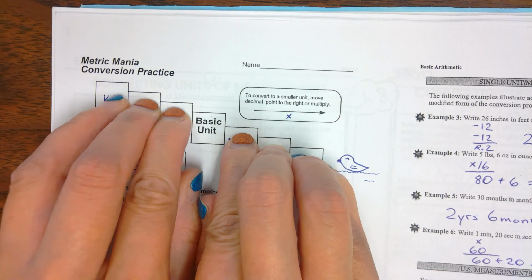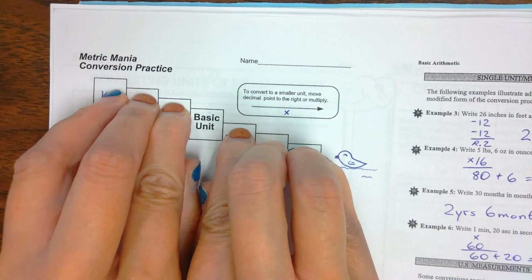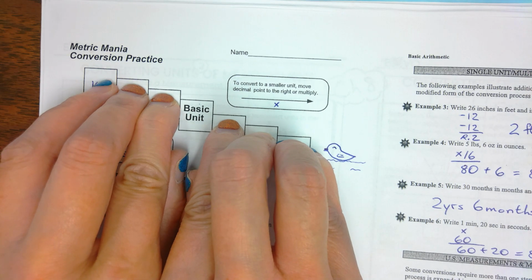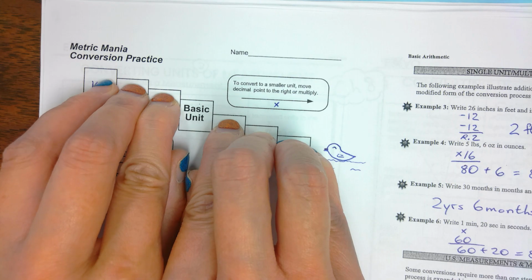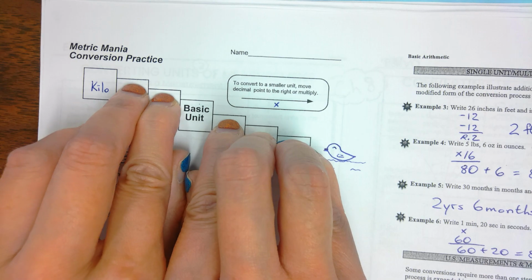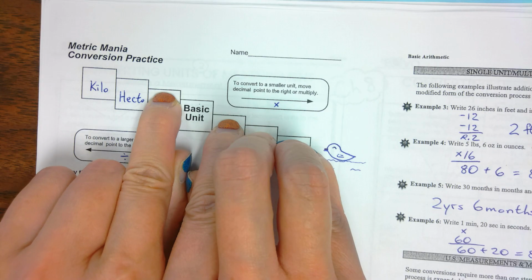Okay, so let's go over. What was the acronym again? All right, Eric, you memorized it already. What is it? Okay, so what does the K stand for? Kilo, right? Okay, H, hecto, yeah, hecto.